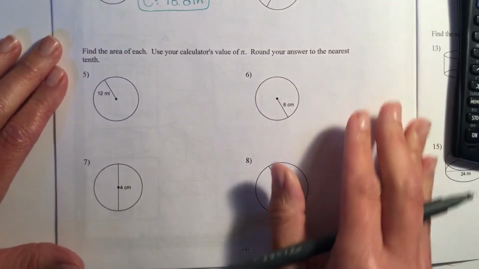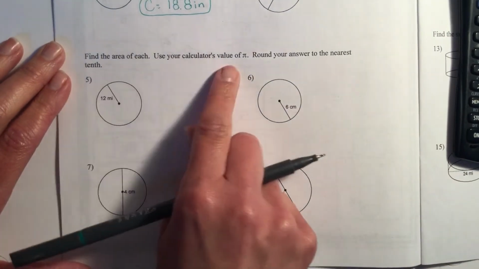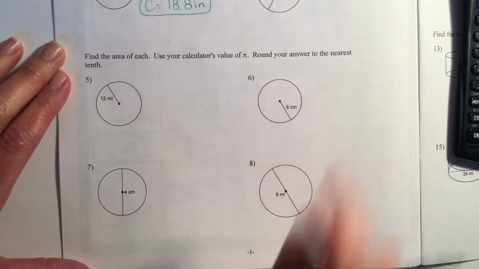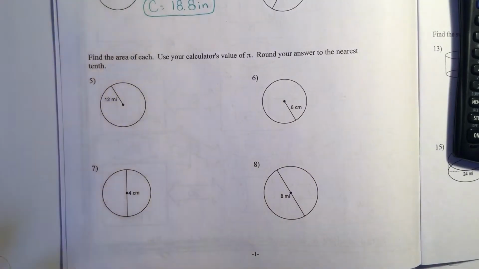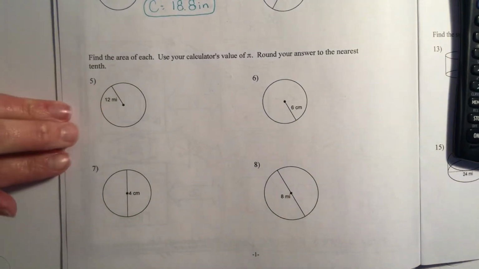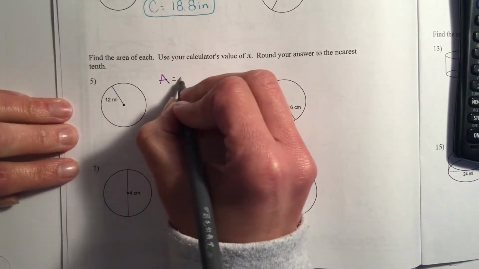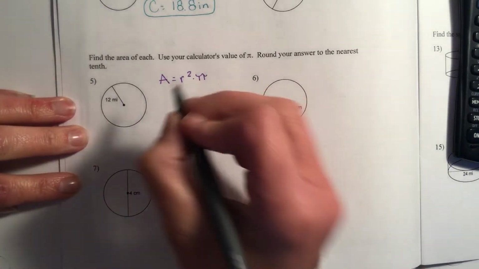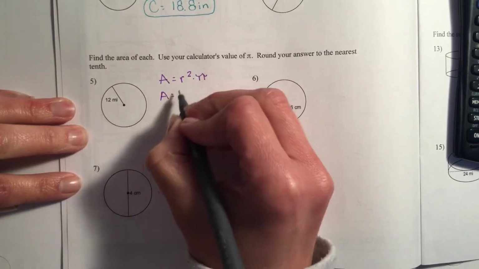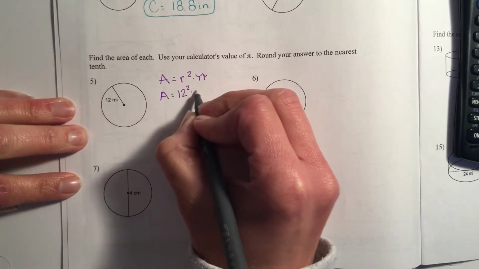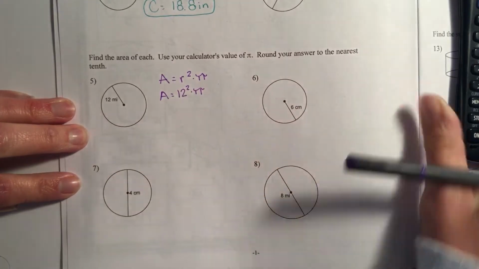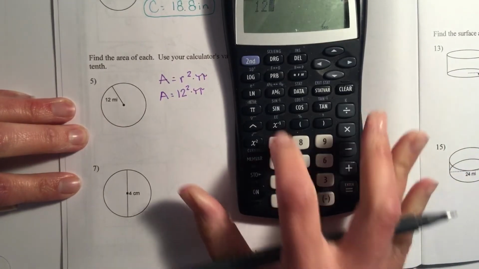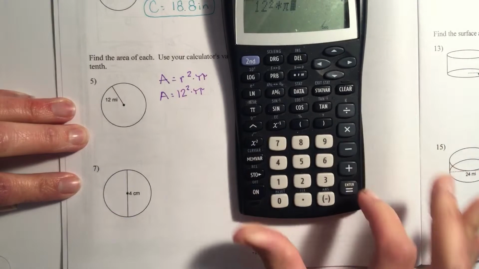The next section, this reviews the area. Again, use your calculator's value of pi and round to the 10th. So I'm going to do 5 and 7 with you. So number 5, the formula for the area of a circle is radius squared times pi. You have to have the radius in this one. So our area is going to be 12 squared times pi. Remember, this is not 12 times 2, it's 12 times 12. So 12 squared times pi.